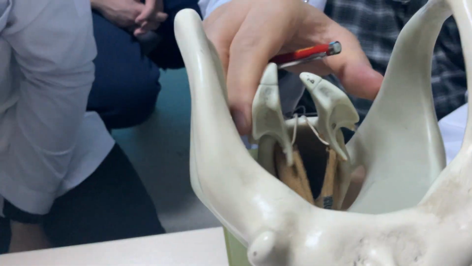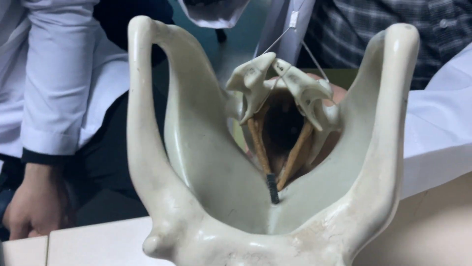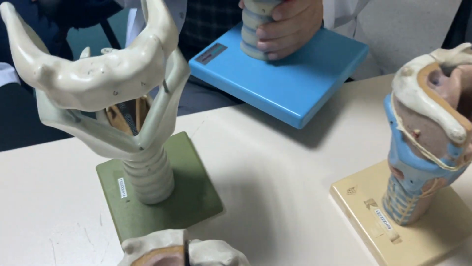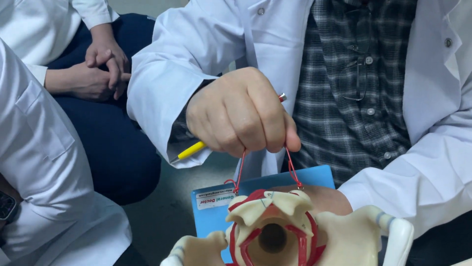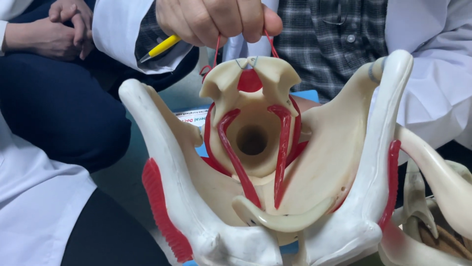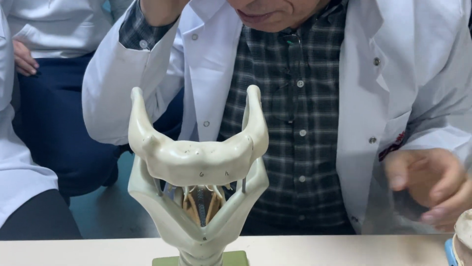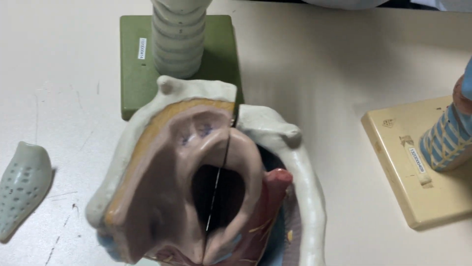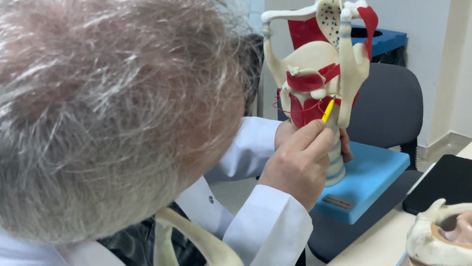So here is the action of the posterior cricoarytenoid muscle. Let me see this one. Look at this one here. Here is the action of the posterior cricoarytenoid muscle. Okay. Now, we have also the lateral cricoarytenoid muscle. Can you see that here? It is right here. This one. Lateral cricoarytenoid muscle.